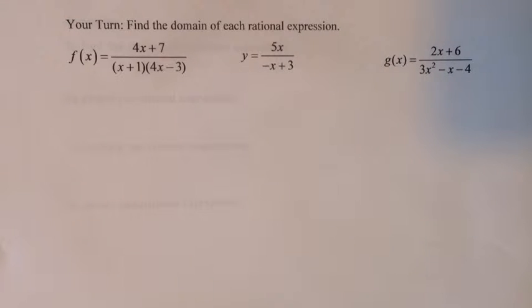And of course, I have 3 examples for you to try, so go ahead and pause the video and see if you can write down the domain of each of these rational expressions, and then play the video up and we'll talk about them together.